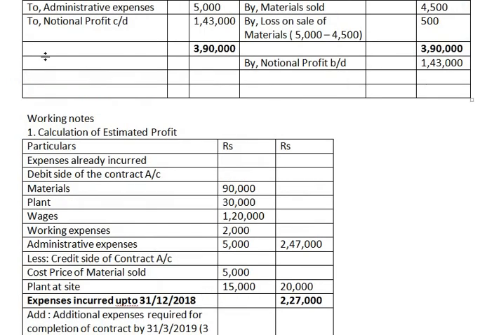Now come to contract account. To notional profit to profit and loss account. So you can write note number 2. How much amount is transferred? 1,12,500.